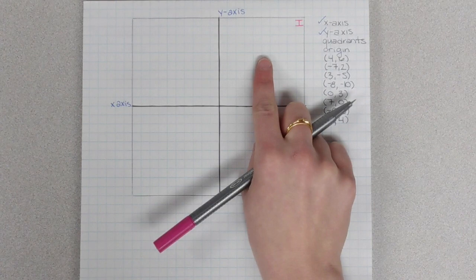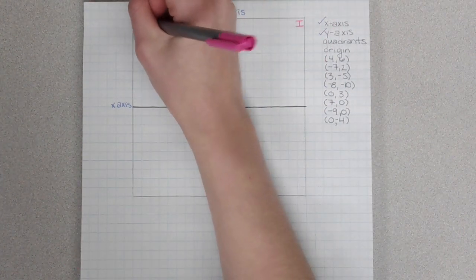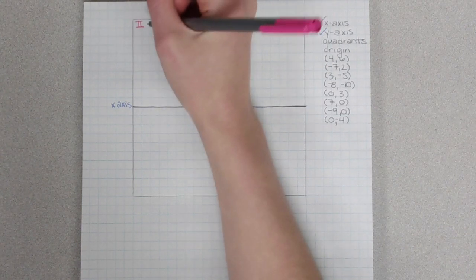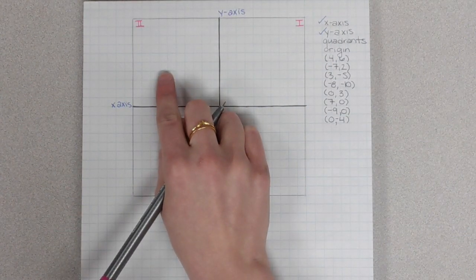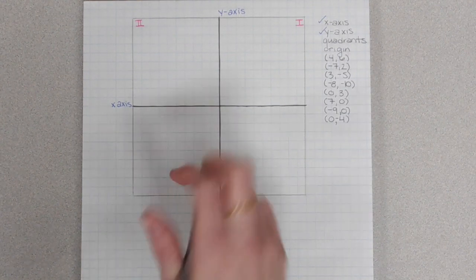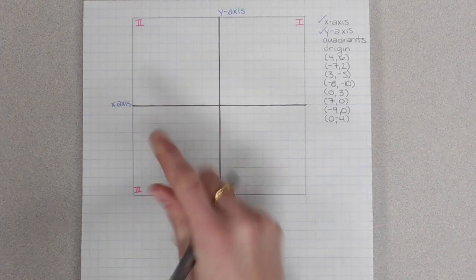For my next quadrant, quadrant 2, I just move over, side by side. This is where the y is still positive, but the x is negative. Then I go down, following the loop for quadrant 3.